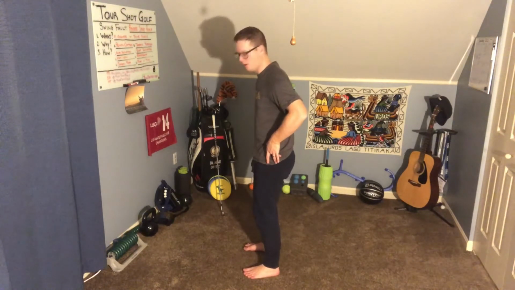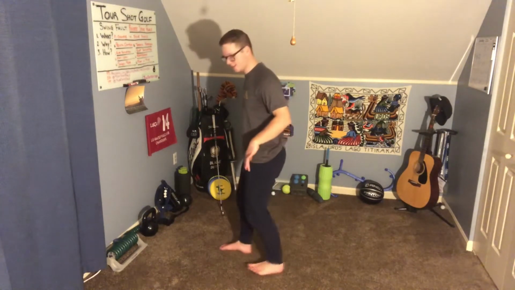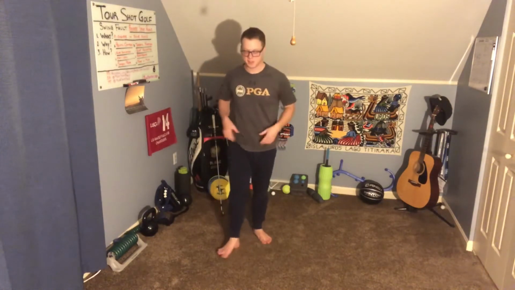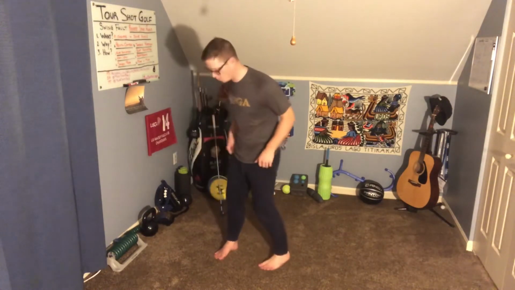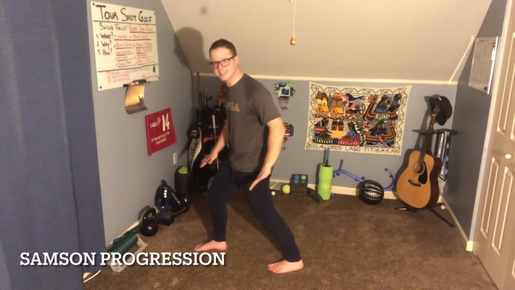But if you're ready, let's go ahead and extend the hip. To begin the Samson progression, it's important that we can still tilt our pelvis back and forth while standing, both from a square stance and from a split stance. So again, if you need to, go back and do the first two exercises so you can properly get the benefits out of this. Okay, but assuming you can, what we're going to do is get into a split stance.